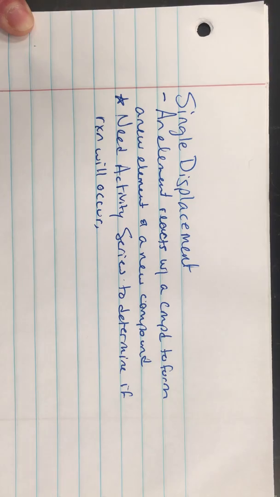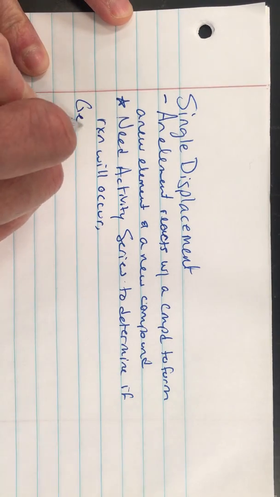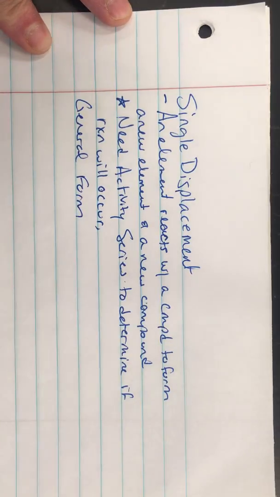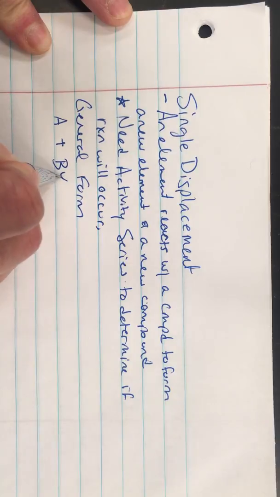Okay? All right. So the general form for this reaction is we need to have an element, so I'm just going to do a single letter, and we need a compound. So my element will react with my compound.